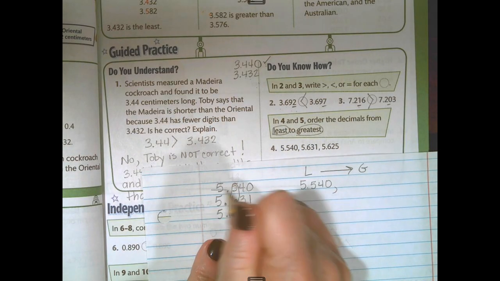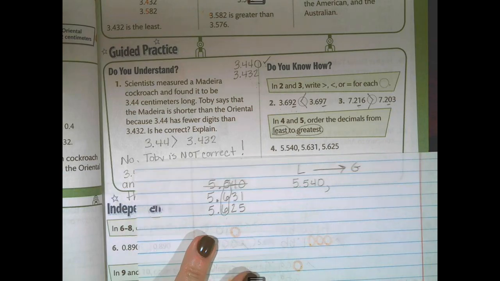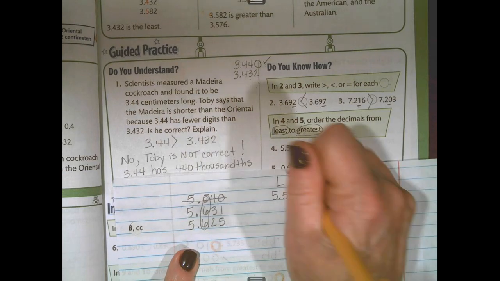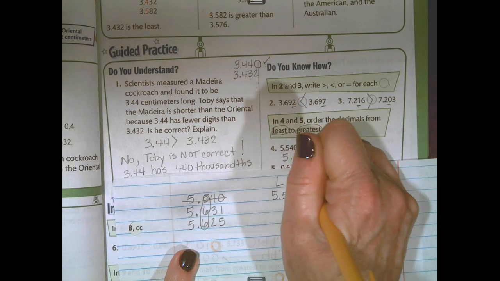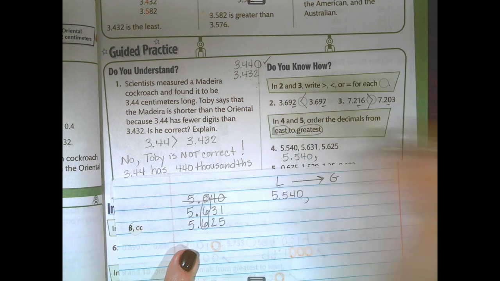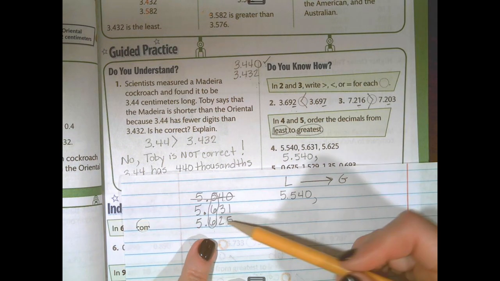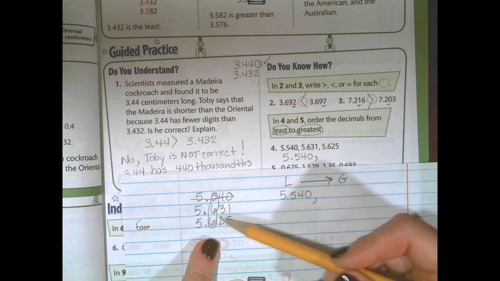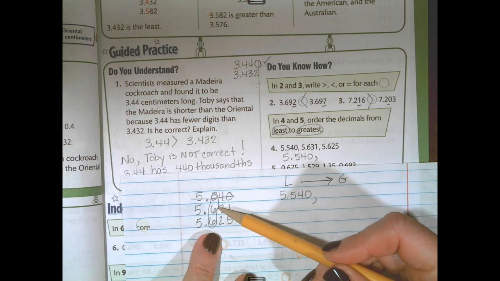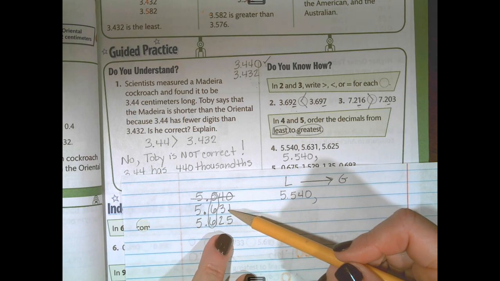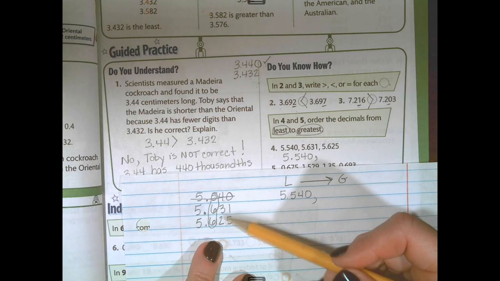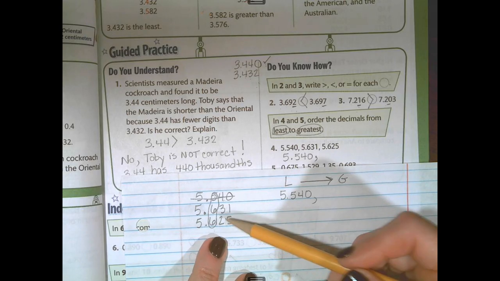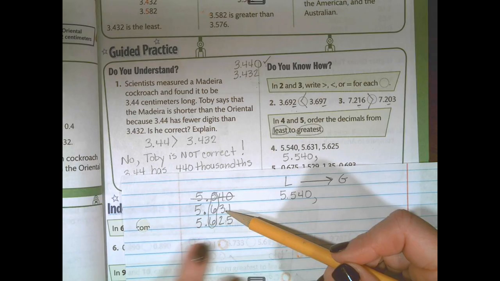So I can cross that one off. I like to use this strategy of crossing off, and actually I might as well go ahead and write it on my book. That's the least value. Now, we know that the two numbers left have a 6, the same digit in the tenths place. So we move over to the hundredths and we see 3 hundredths versus 2 hundredths. Well, 2 hundredths is less than 3 hundredths.